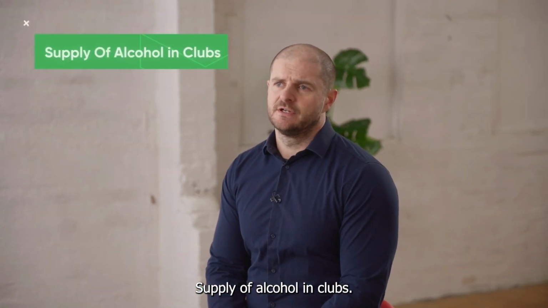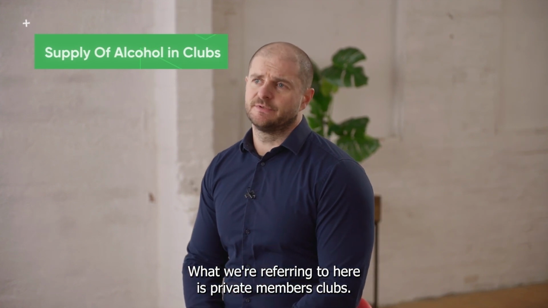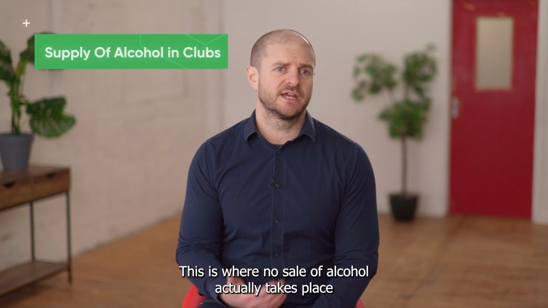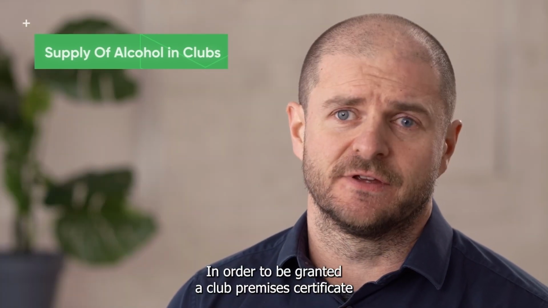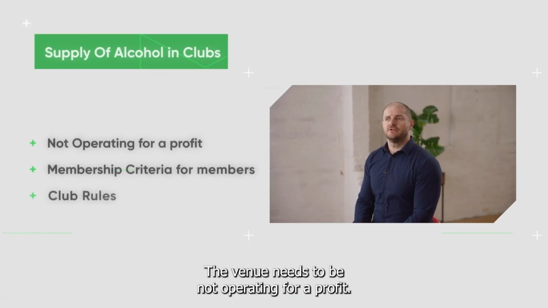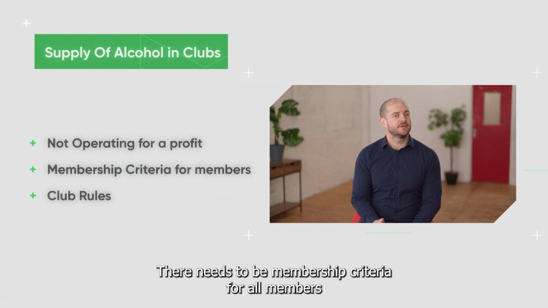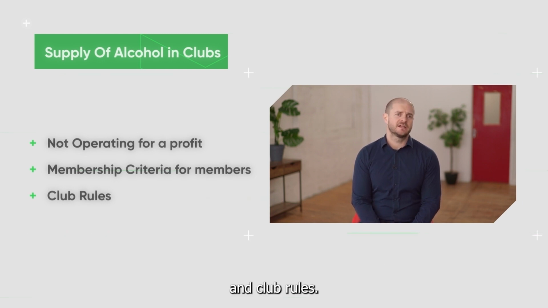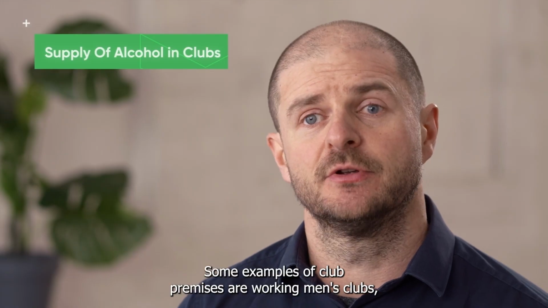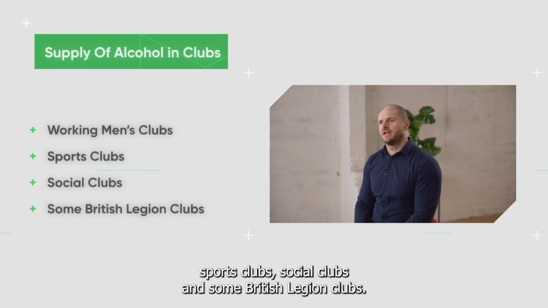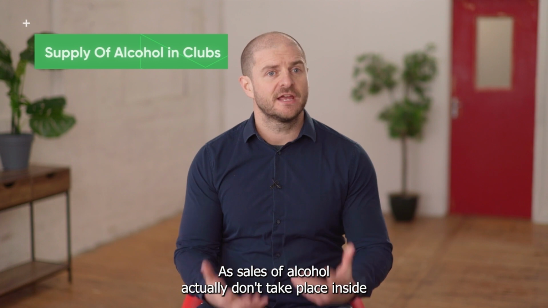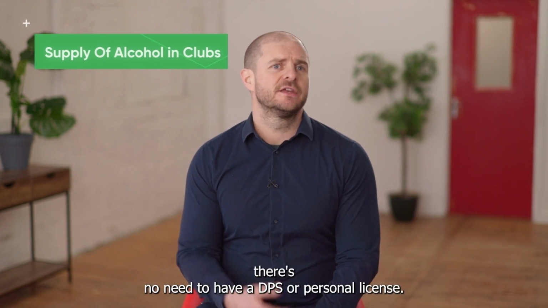Supply of alcohol in clubs. What we're referring to here is private members clubs. This is where no sale of alcohol actually takes place because the people inside the venue, the members, already own that alcohol. In order to be granted a club premises certificate, the following criteria need to be met. The venue needs to be not operating for a profit. There needs to be membership criteria for all members and club rules. Some examples of club premises are working men's clubs, sports clubs, social clubs, and some British Legion clubs. As sales of alcohol actually don't take place inside, there's no need to have a DPS or personal license.